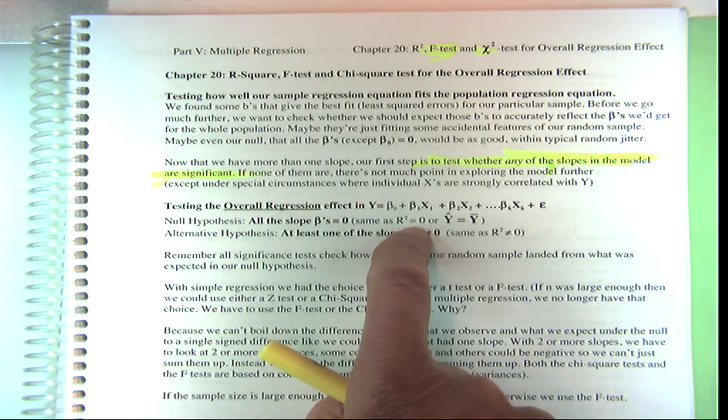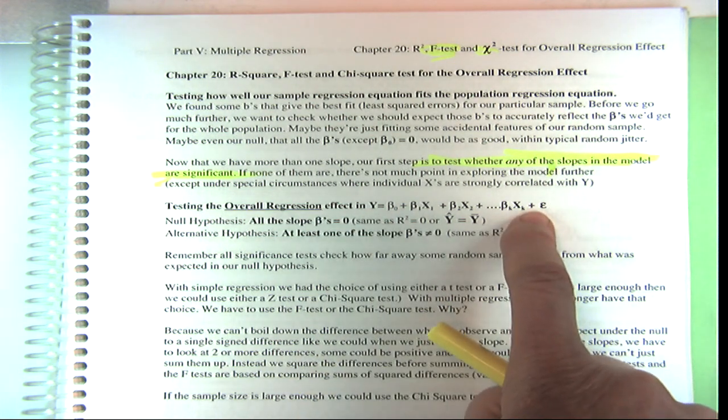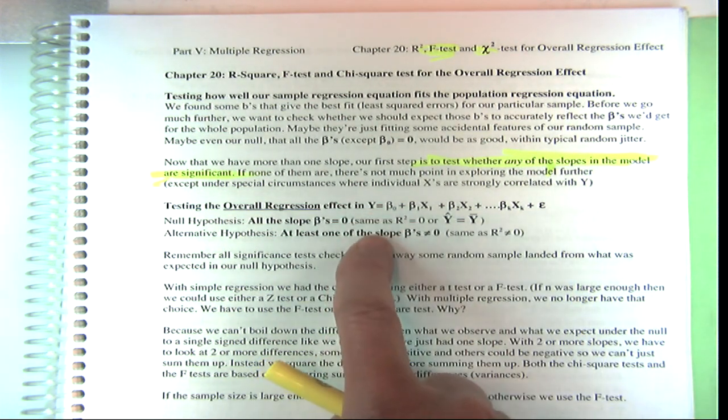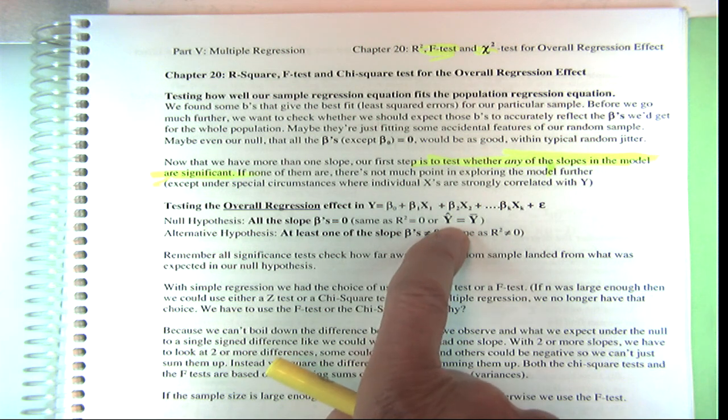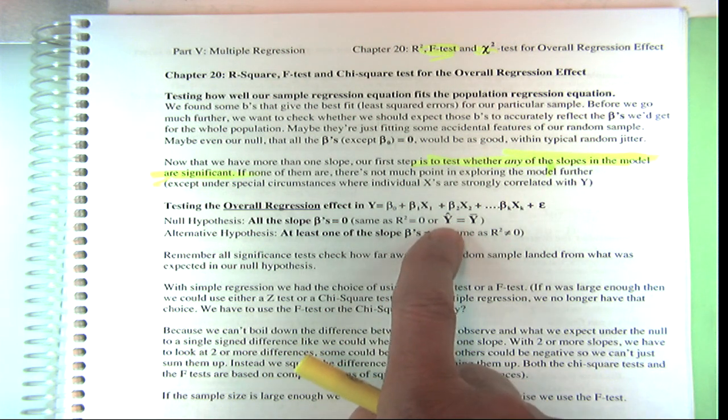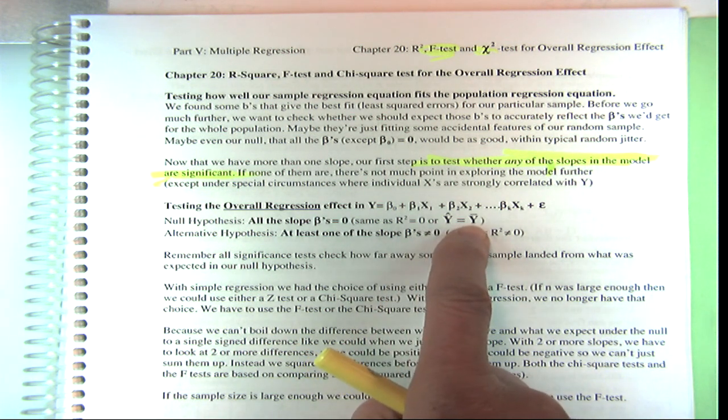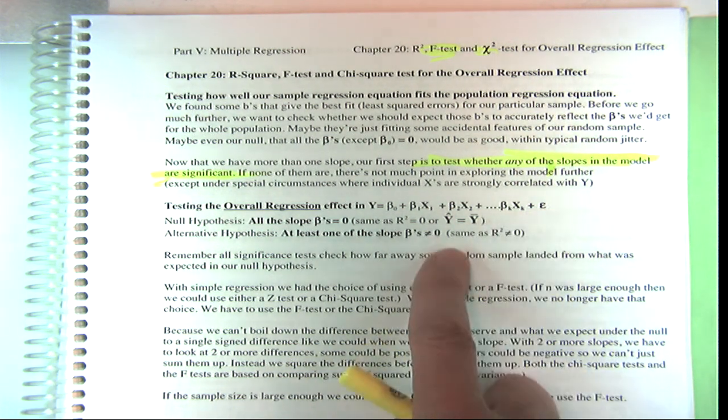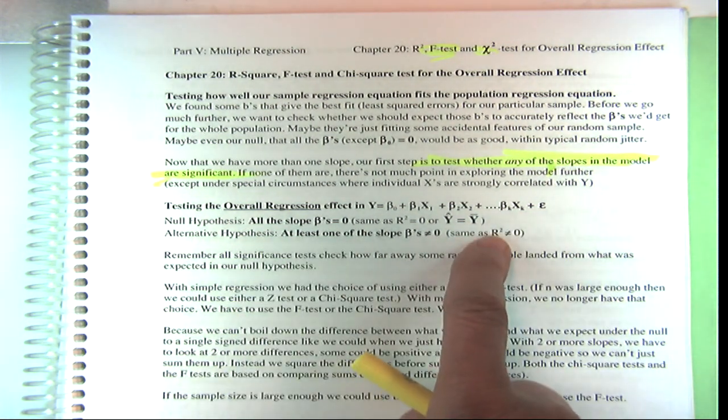That there's no correlation between what we would predict from this model and what the actual y variables are. Which is also the same thing as saying that our best predictor for y is the average of y, and that these x's don't help. Those are all saying the same thing. We already did that for the simple regression.